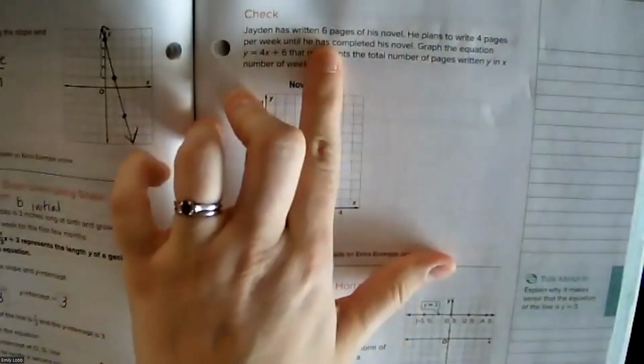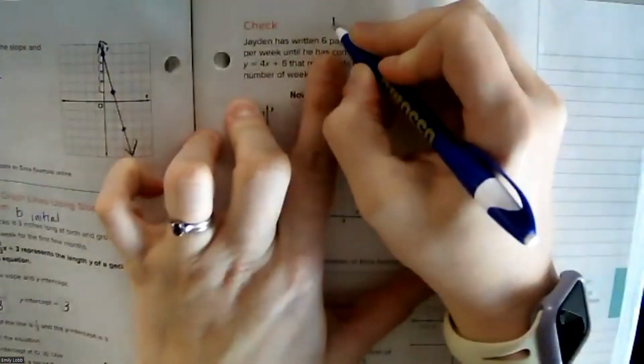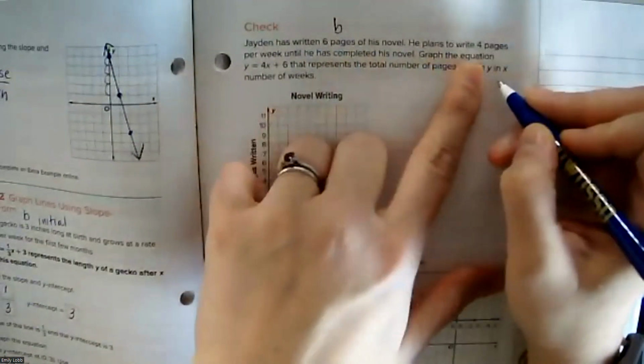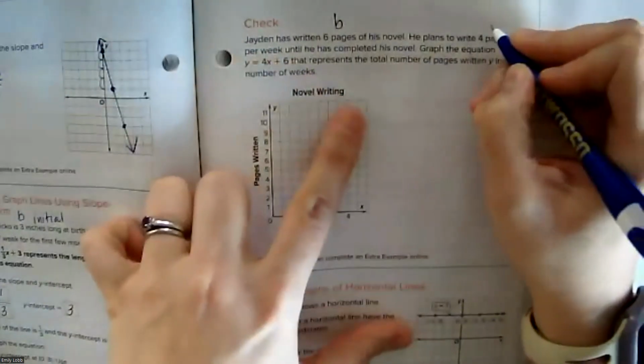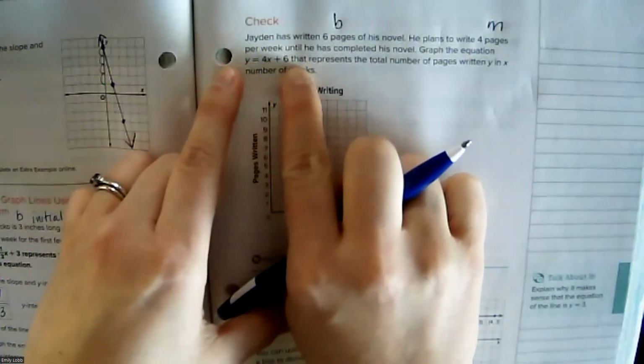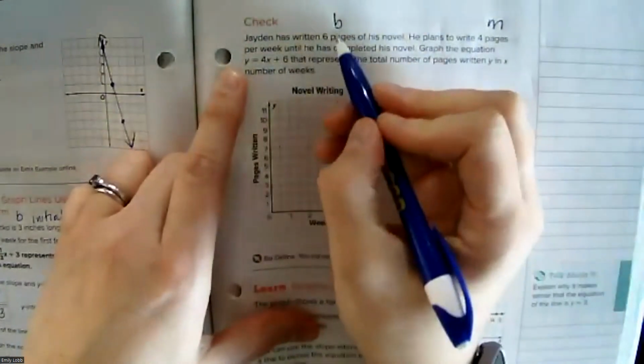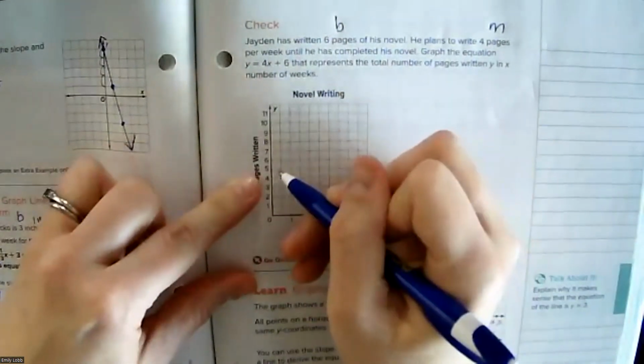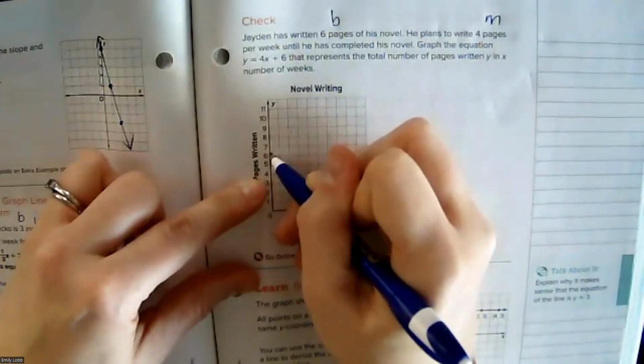So it looks like they're going to still continue to give us an equation, which helps us a lot, right? Jaden has written 6 pages of his novel. This is our starting point. He plans to write 4 pages per week. That's a rate. So they've written it out for you. We know our starting point is 6, so we're plotting that on our y-axis at 6.